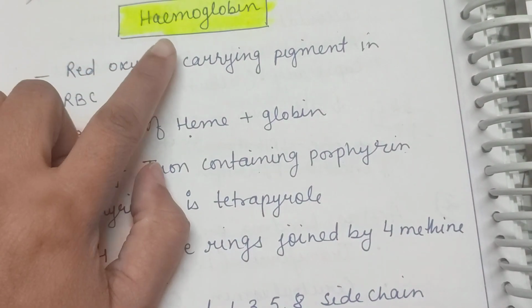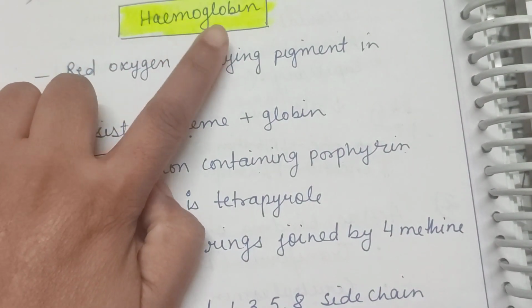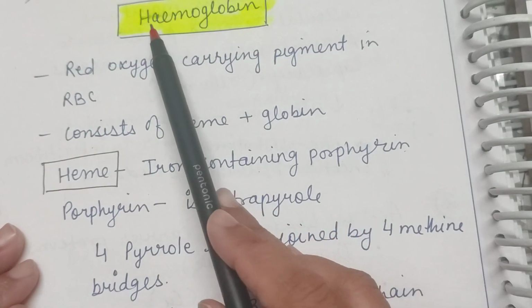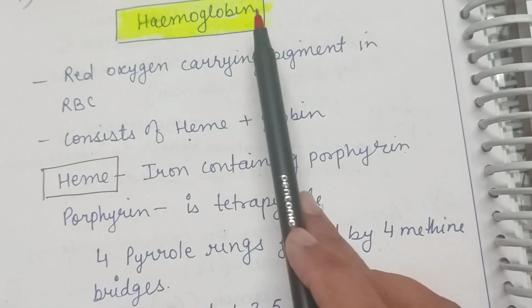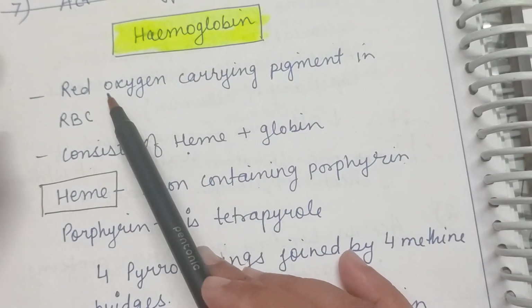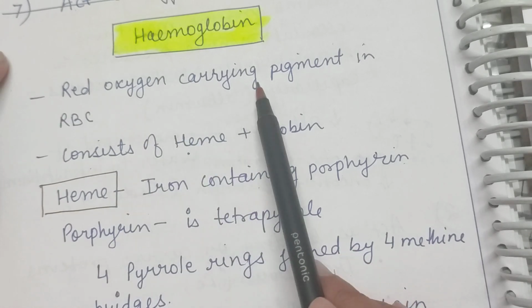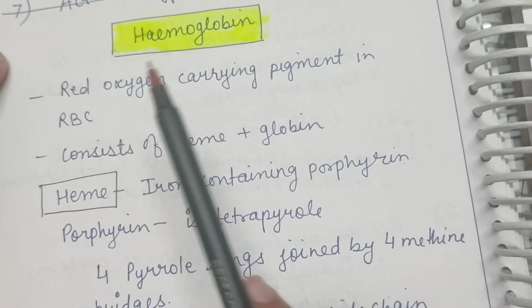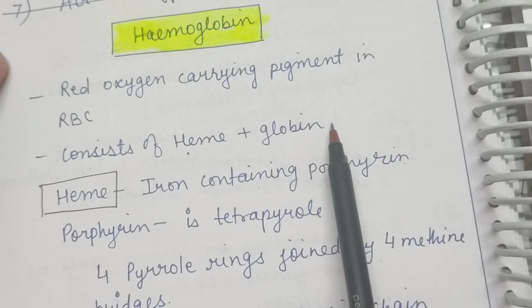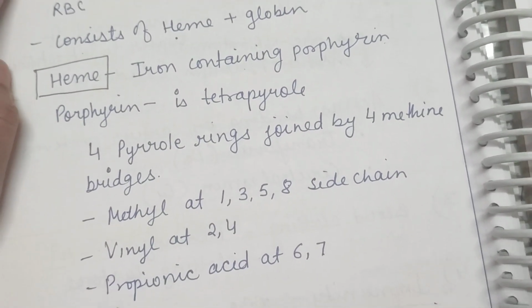Hemoglobin is basically made up of two words, heme plus globin. What heme will be doing and what globin will be doing, we will see. But overall, what is hemoglobin? It is a red oxygen carrying pigment in RBCs which consists of heme plus globin. So let us see what is heme first.